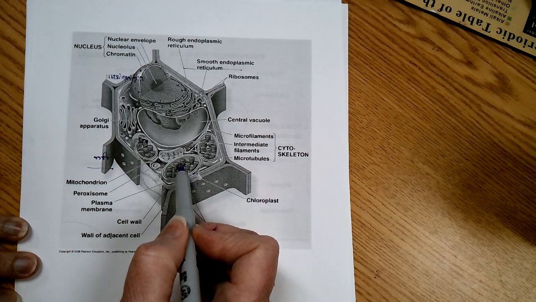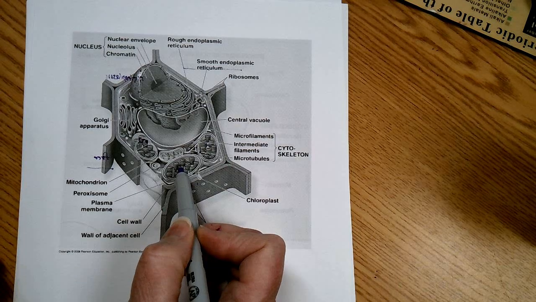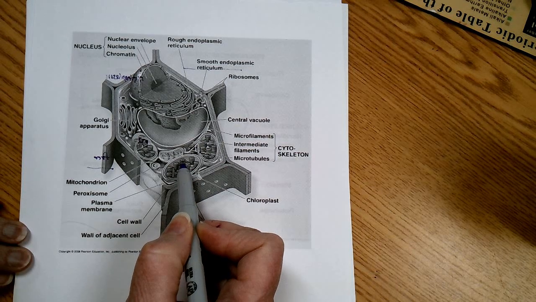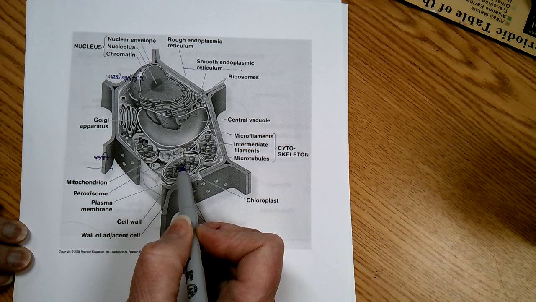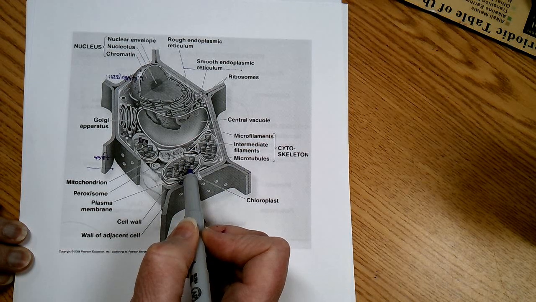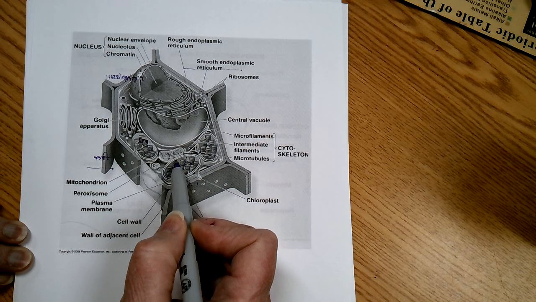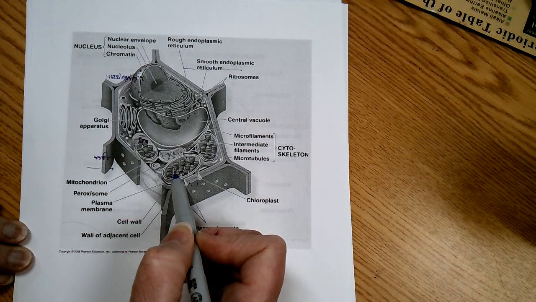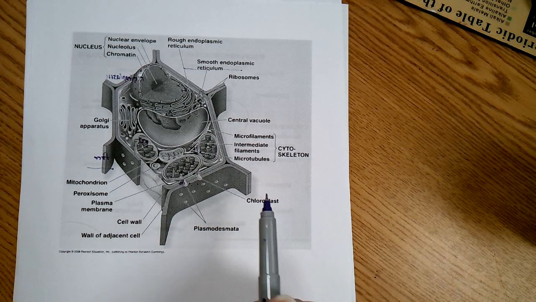But then their inner membrane can be sorted into these stacks of membranes. I always say they're like pennies when you stack them up, or pancakes. And the membrane around there is called thylakoids. That's where a lot of the light reactions of photosynthesis take place. Outside that, in the fluid outside the grana, is called the stroma, and that's where the dark reactions of photosynthesis occur.